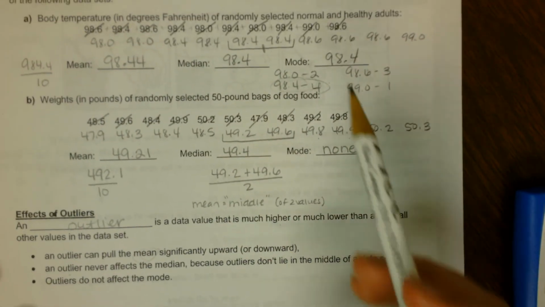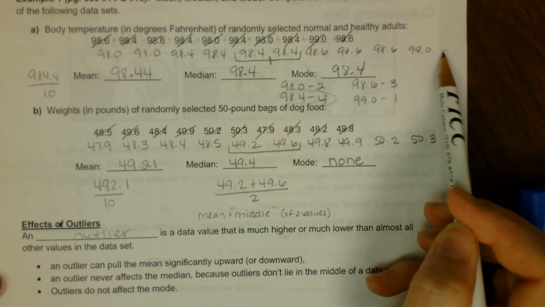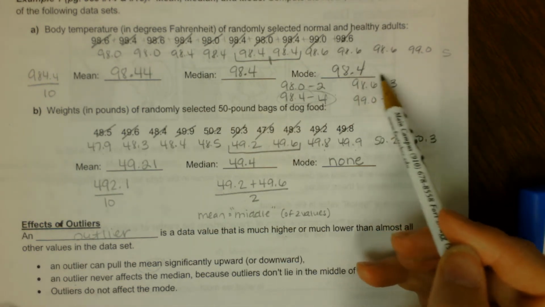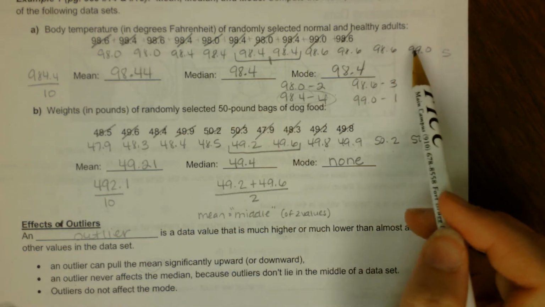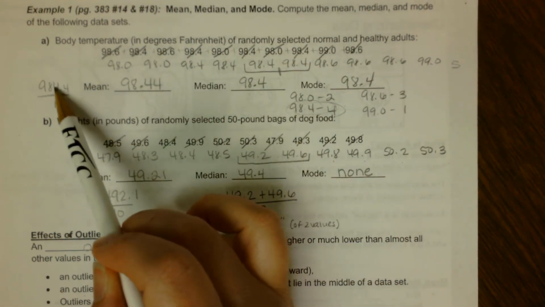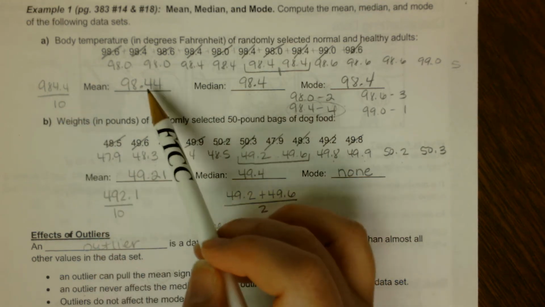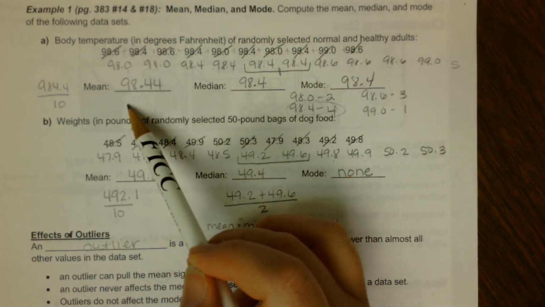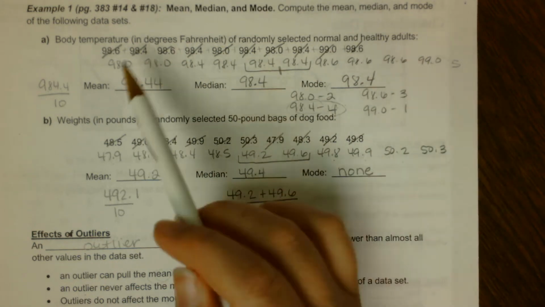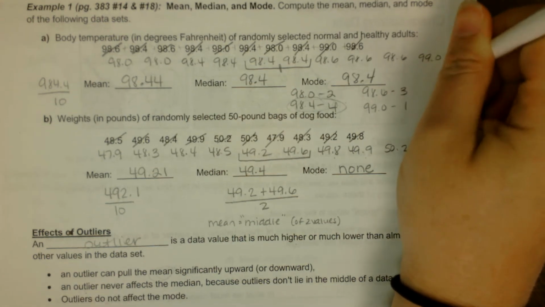So if I put in a 5, of course it's not very realistic, then this would be 989 and then divide by 11, and this number is going to pull the mean down quite a bit, because you're trying to find the average of all of these, and you have this tiny little thing out here that's going to mess things up.